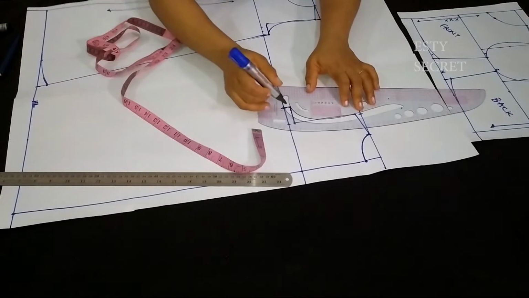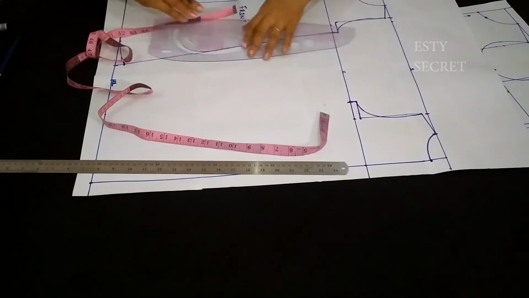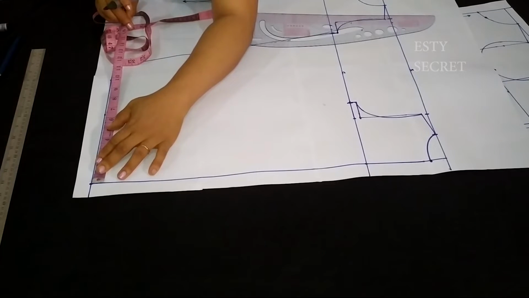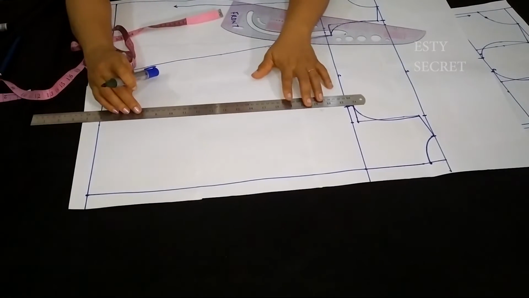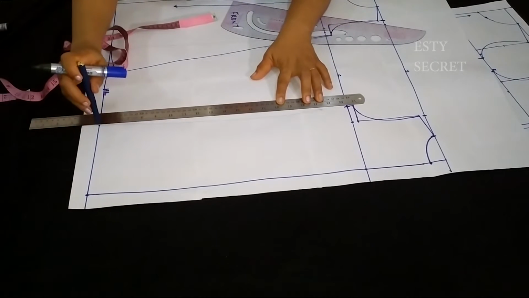There will be a link in the description box to how to take measurements for pattern drafting. So the same chest measurement with ease, you extend it down and you just connect it the same way you did for the front.